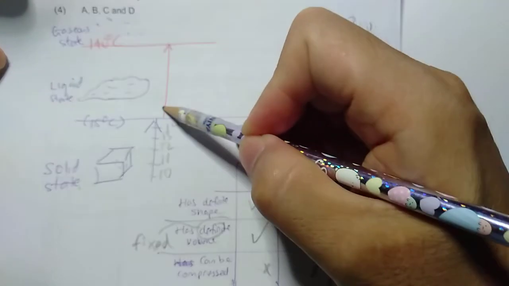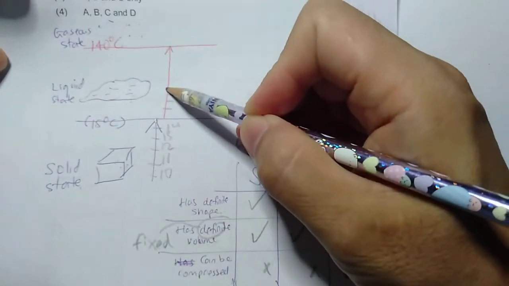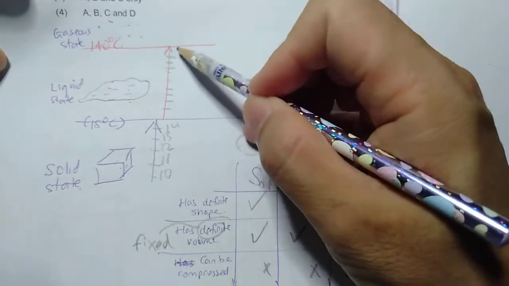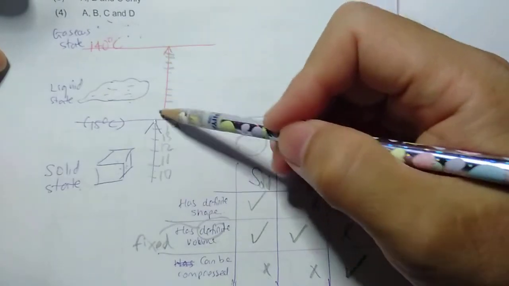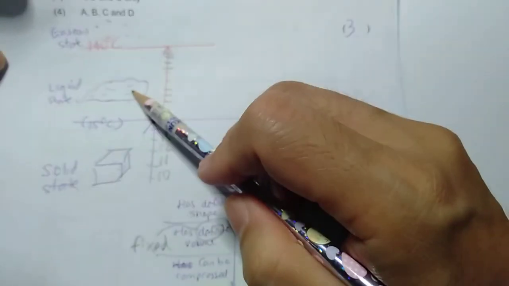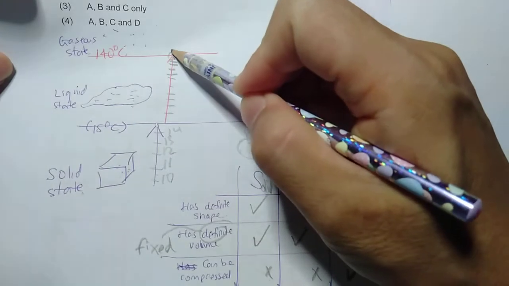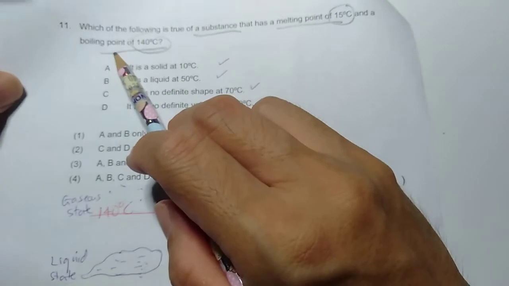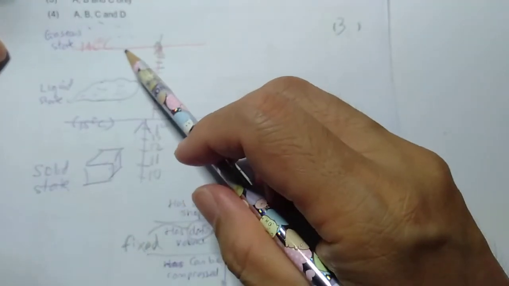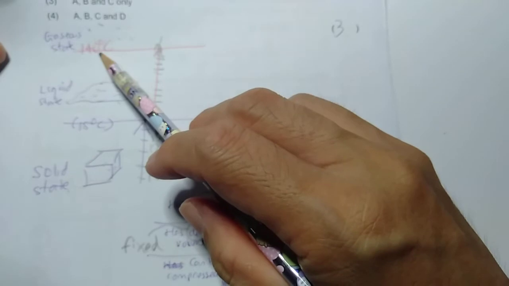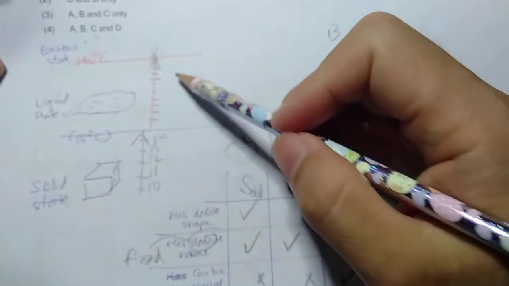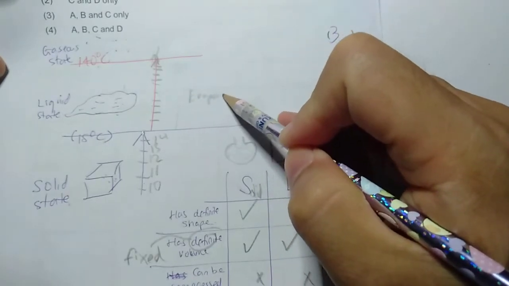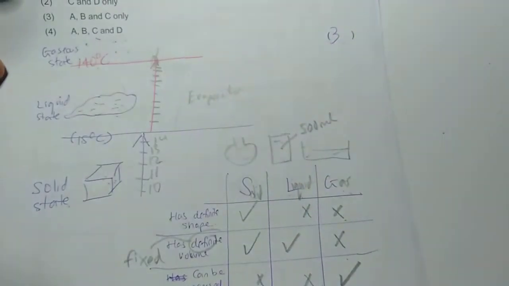Then keep increasing temperature, 16, 17, 18, 19, 50, 70, 80, 100, 120, 130. Any temperature here is still a liquid. Until we reach the next important temperature, this temperature here at 140 degrees Celsius is called the boiling point. At this point, the liquid definitely starts to boil and change into a gas. Now, of course, at other temperatures it can also change to a gas, but that process is called evaporation.